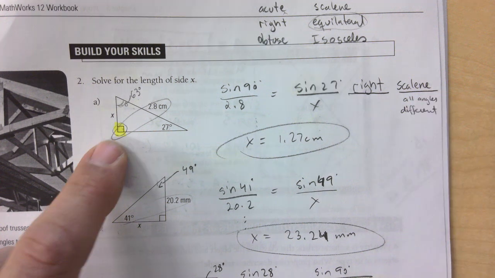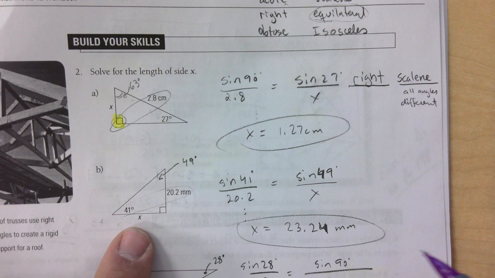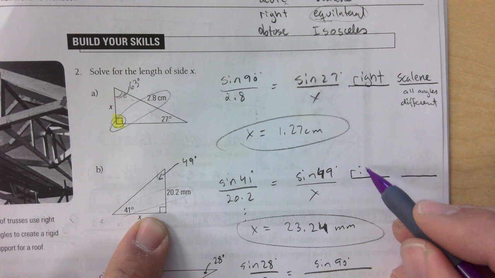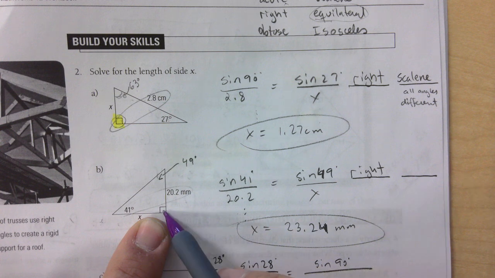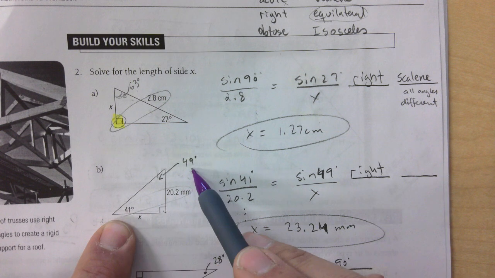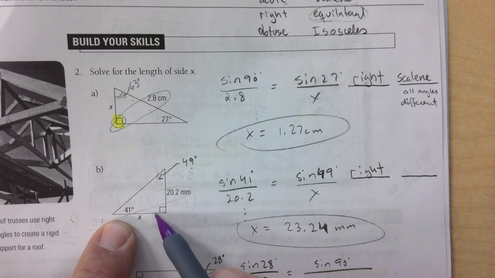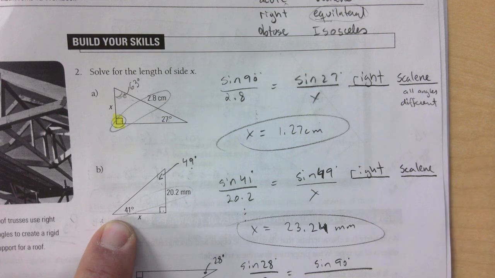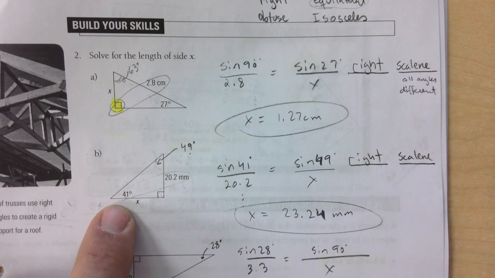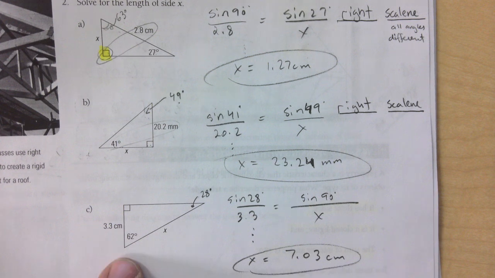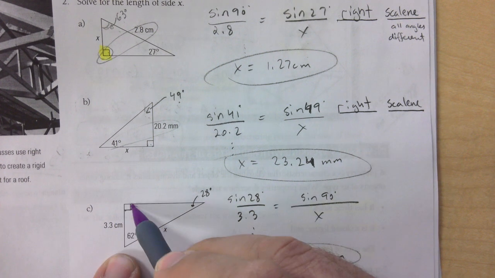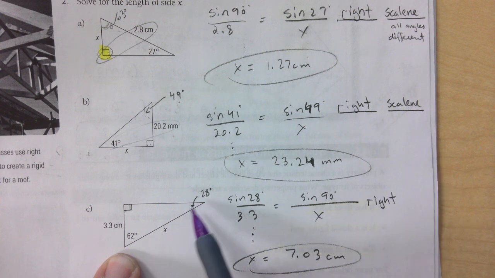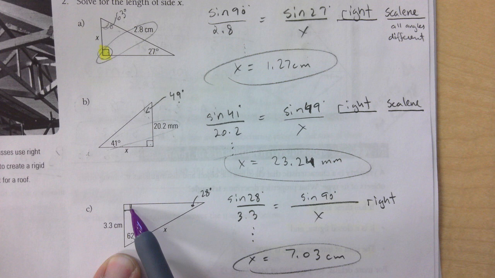So over here, we know it's right because of that. And actually, we already did the work here. This is 49. So we know all 3 angles are different. So that's a scalene as well. So this will be a little boring because technically here they didn't expect you to know this yet. This is a right here. So right. And notice that 62, 28, and 90, they're all different. So this is scalene as well.